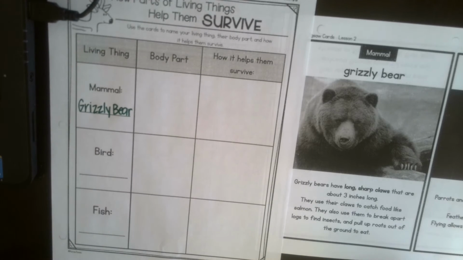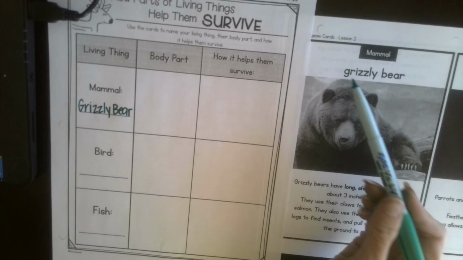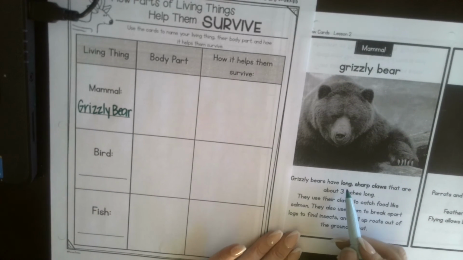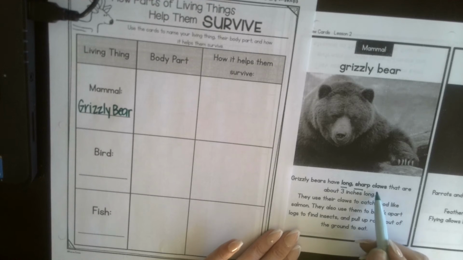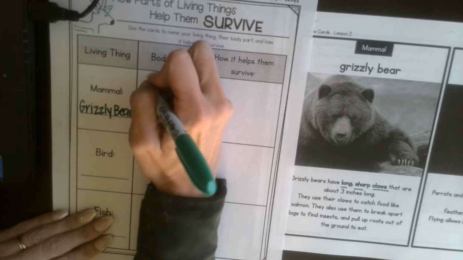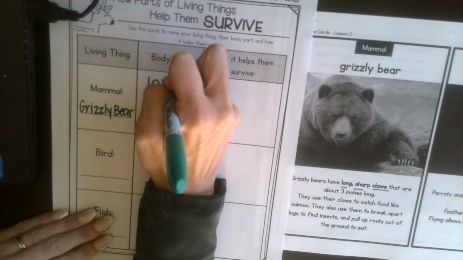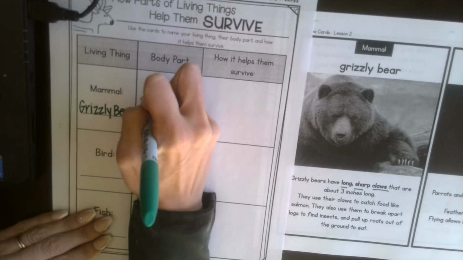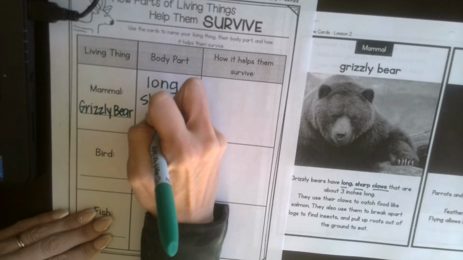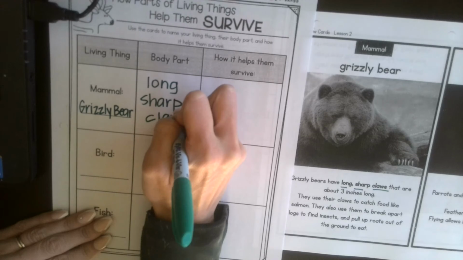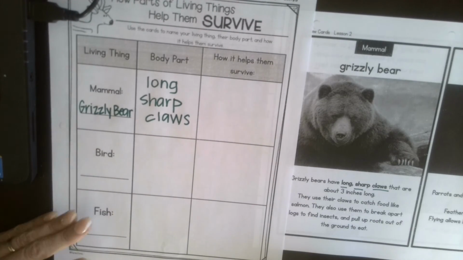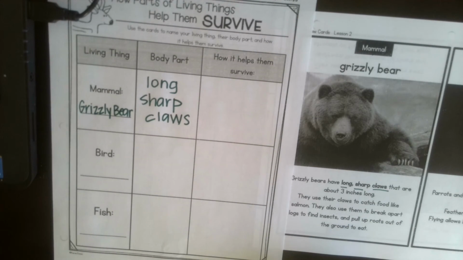Okay, so what body part was it talking about in this paragraph about the grizzly bear? It was talking about his long, sharp claws. So I'm going to write for the body part, long, sharp claws.